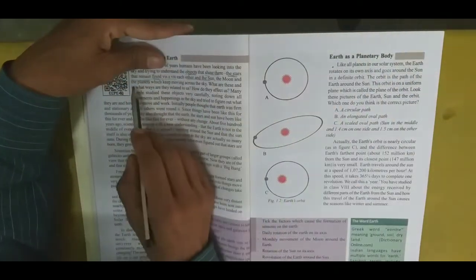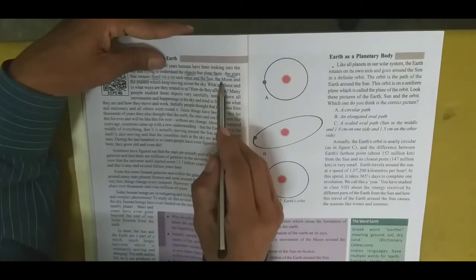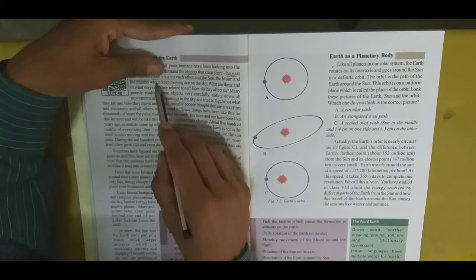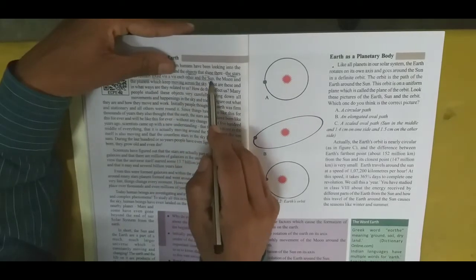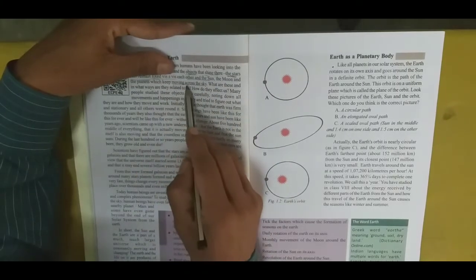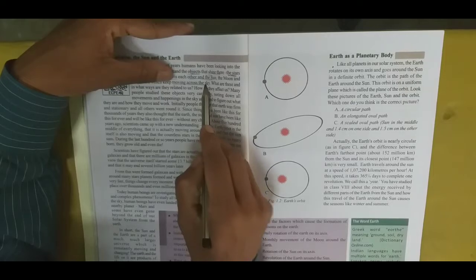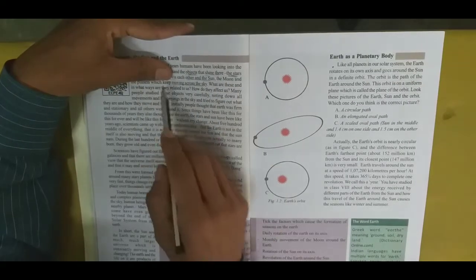The moon and the planets. So here they find again the stars and the sun are fixed, while the moon and the planets keep moving across the sky. So here they said the sun, the moon and the planets keep moving across the sky. This is what they said. Okay, ma? What keep moving across the sky in the lesson here? Sun, moon and the planets.